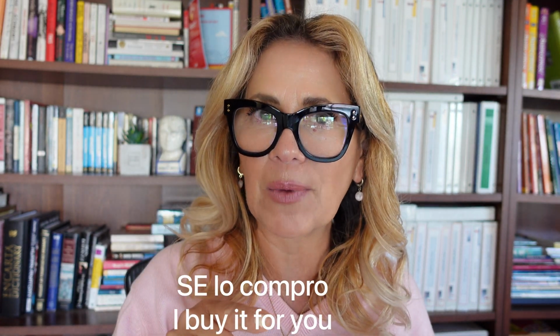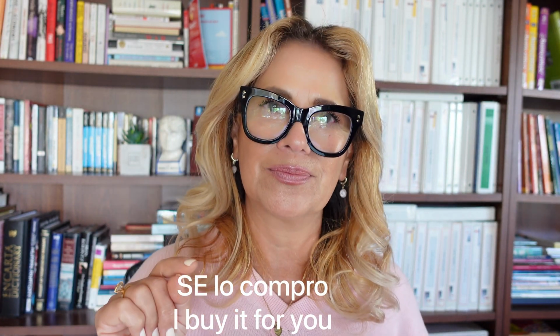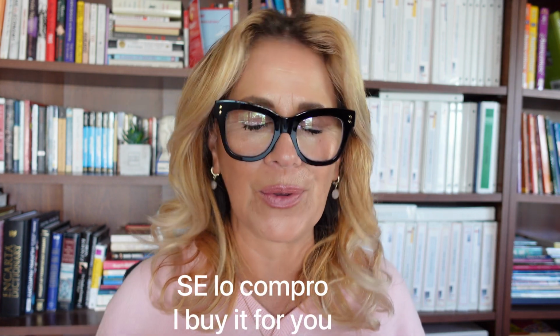Have another rule. There is the le lo rule. Every time that you have an IOP and a DOP together in the same sentence, the IOP you switch for the se. So the right sentence will be se lo compro. I buy it for you.